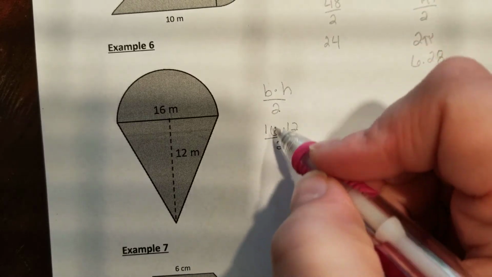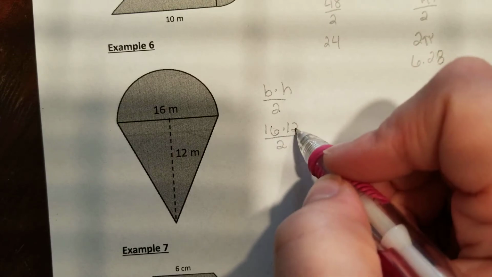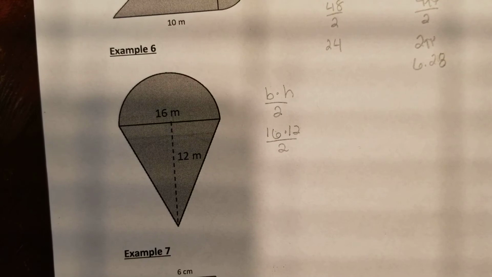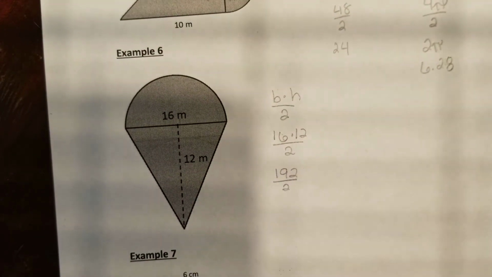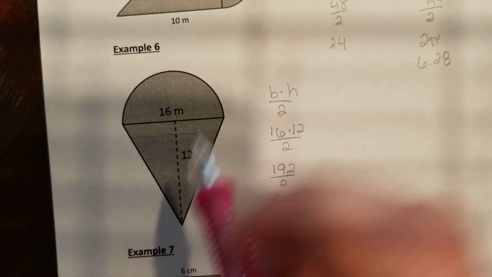If you want to make your life a little easier, you can divide one of these by 2, or you can multiply them. I'm just going to multiply them. So 16 times 12 is 192. And then 192 divided by 2 is 96. So the area of the triangle is 96.